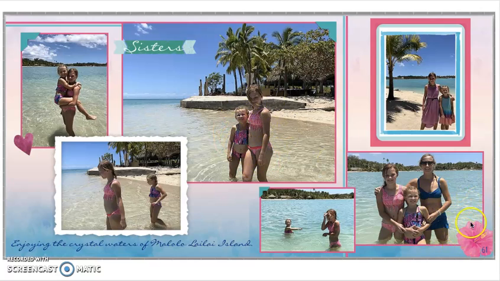Now, this photo page is part of a book dedicated to a beach vacation, and I had already completed several pages where the colors were based on the environment. So they were sandy blue colors with shell stickers.